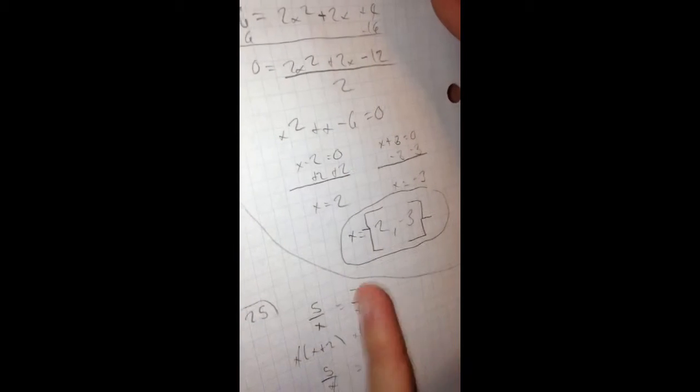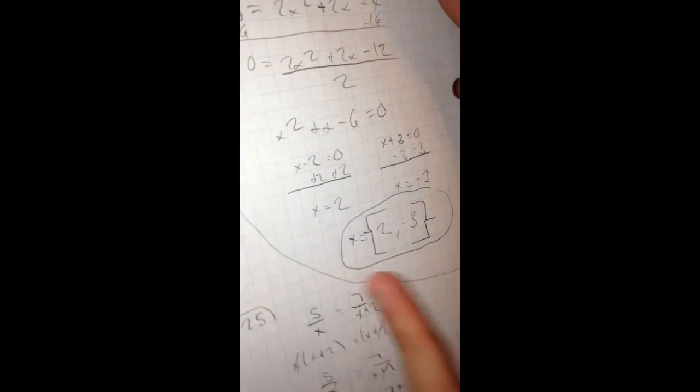Make sure you put it in brackets, because if you put it in parentheses, it's just a whole different problem. It's a whole different answer. So your answer comes out x equals brackets 2 and negative 3.